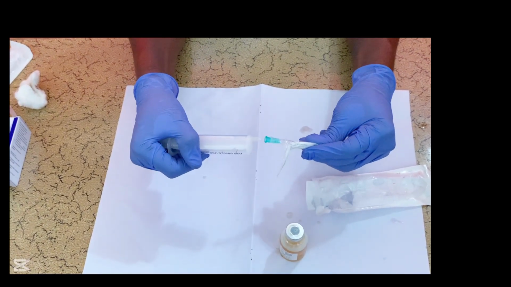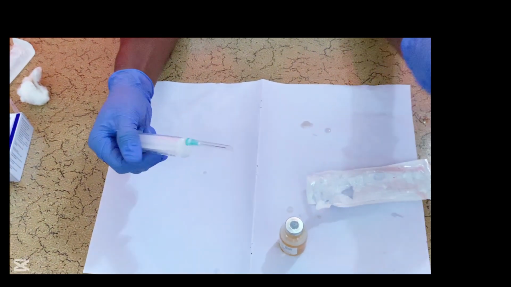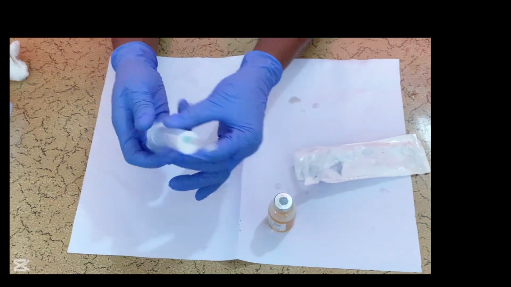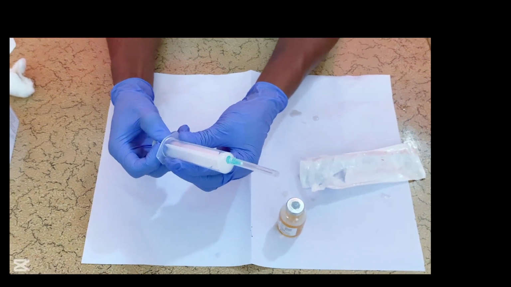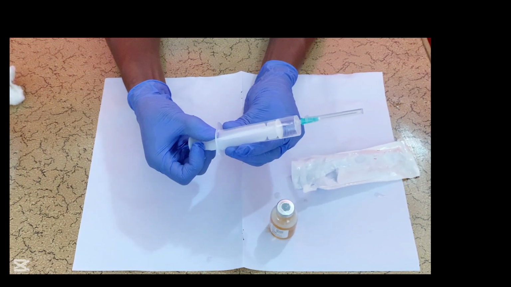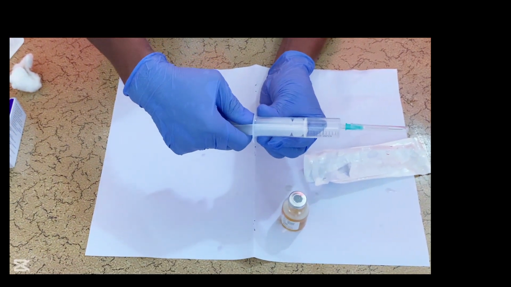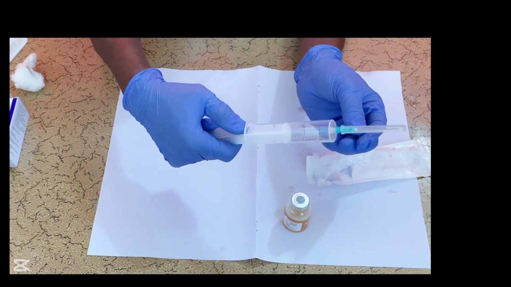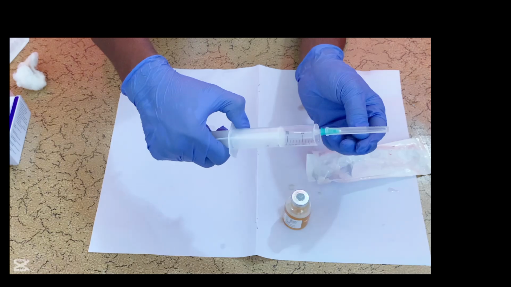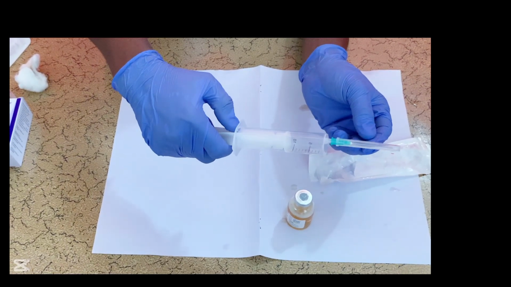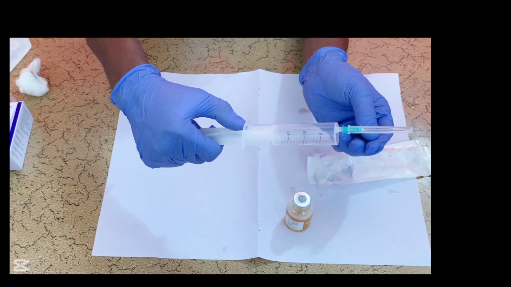You attach the needle to the syringe. Then, before you start withdrawing the drug, ensure that you put an equal amount of air bubbles into the vial.